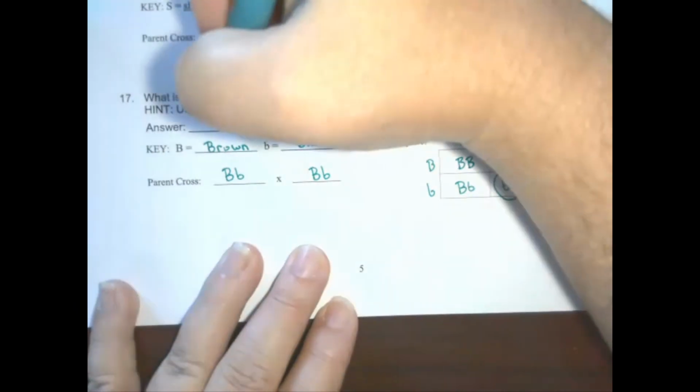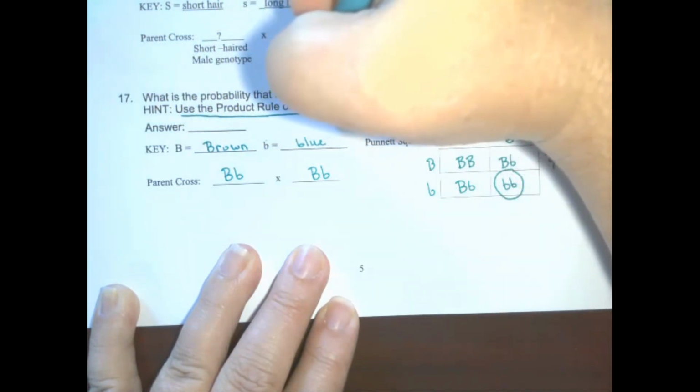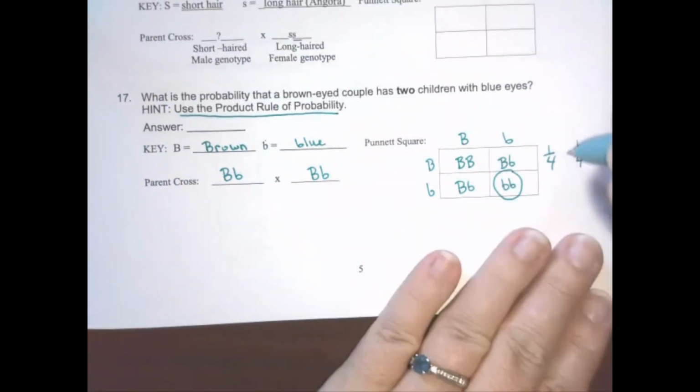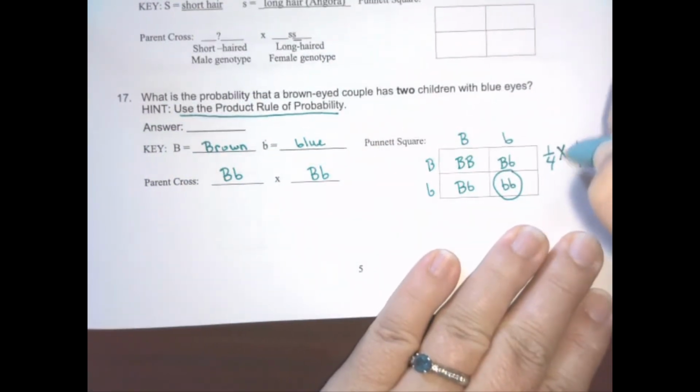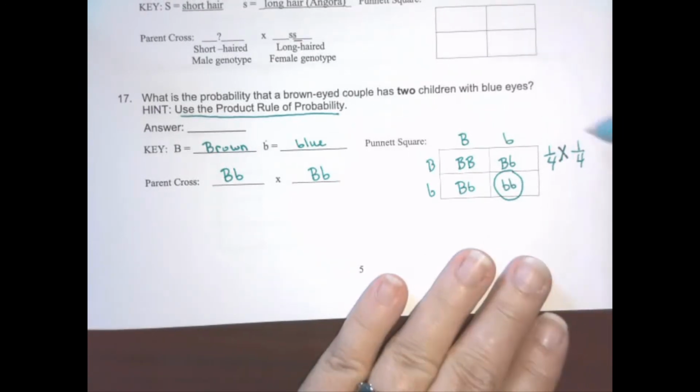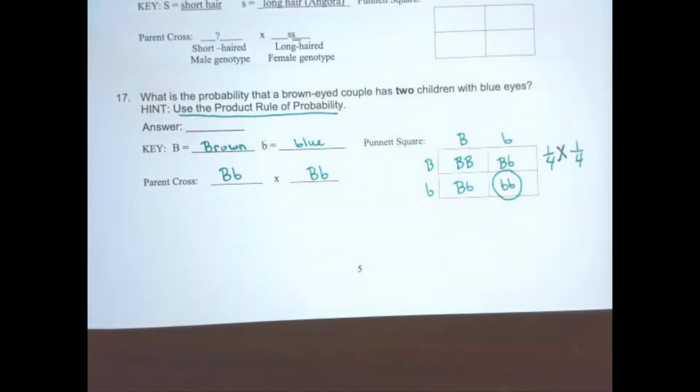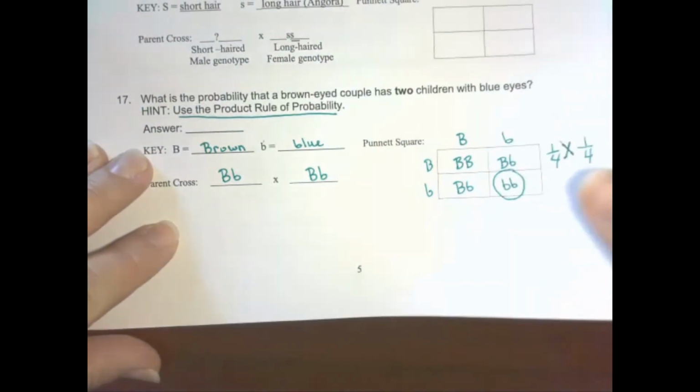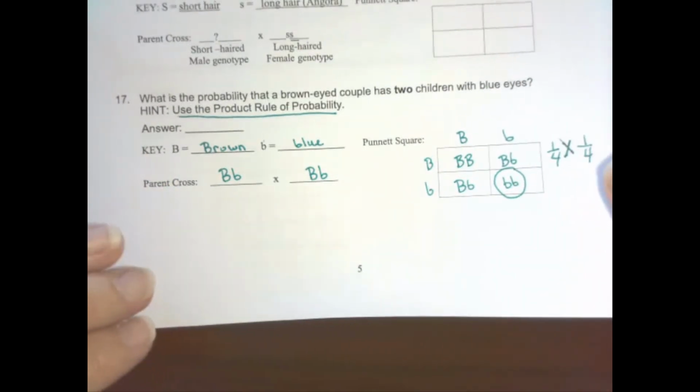So this right here, guys, you're going to use the product rule of probability. Product means you have to multiply. So use that to help you get your answer. You have to multiply each of the chances of the kids. All right, so that helps you with your monohybrids.